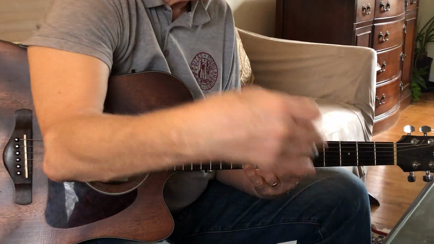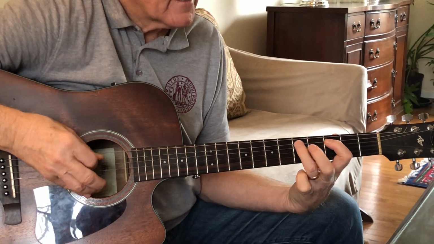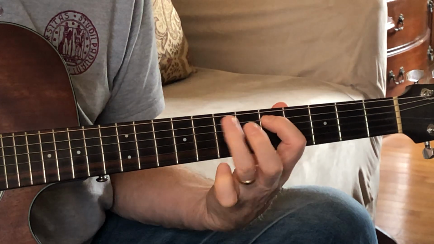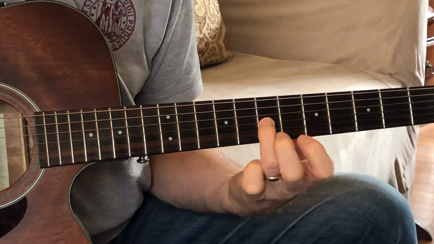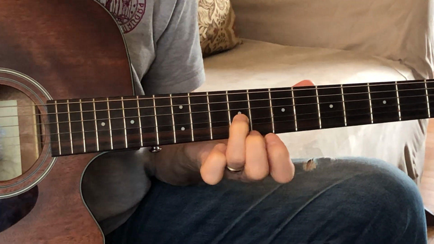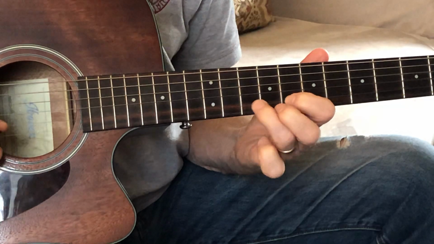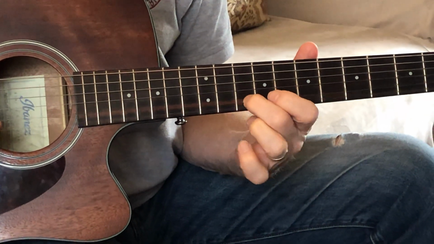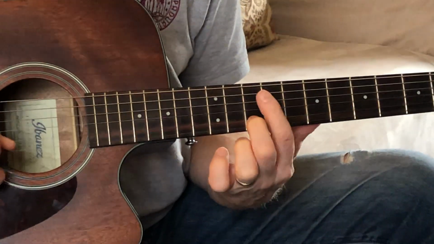I'm saying box or box position, pattern, whatever you want to say. Pattern 5. Okay, then you go to pattern 1. And then I'm now in pattern 2, and end up in pattern 2 on another A at string 2, fret 10.